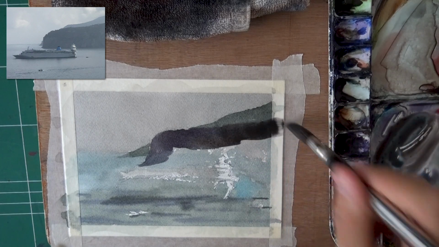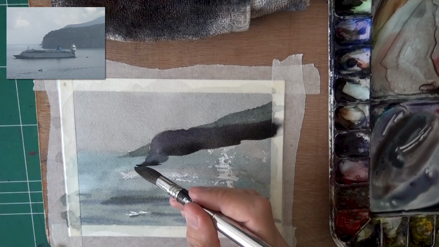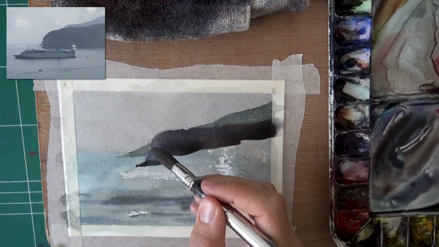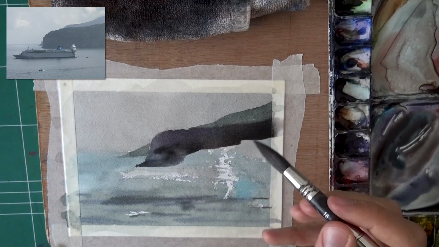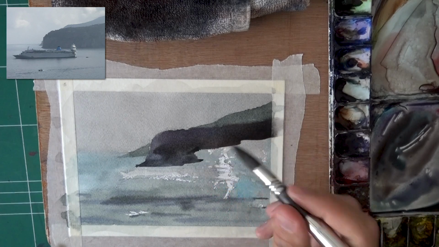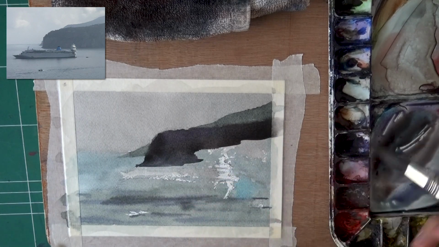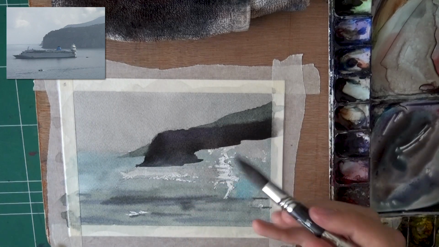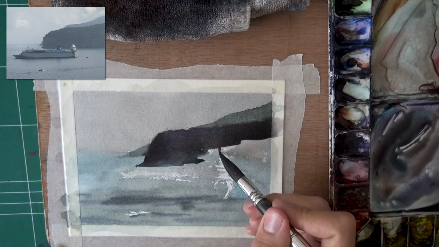And you see, like that. So hopefully one can tell the distinction between these two cliffs and see that they're two different ones. But the advantage of doing it this way and not letting one dry is that they do merge in many places, which just makes the background a little simpler for the viewer. Okay, now I may have gone a little too dark here, but that's fine.